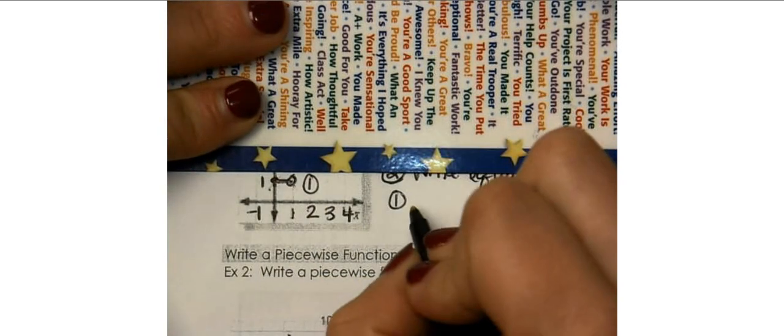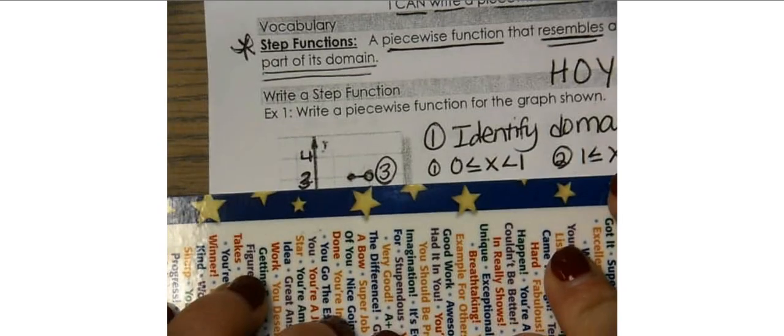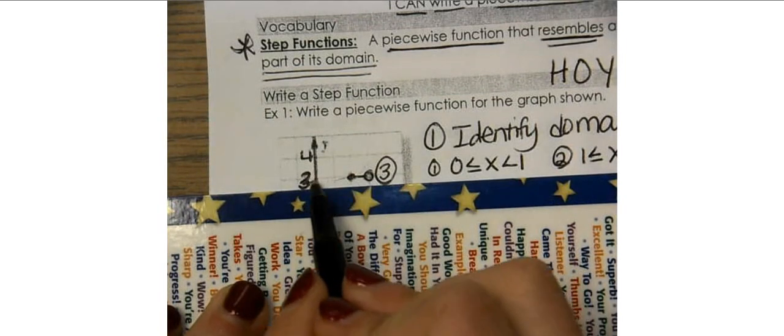So looking at my first piece, what value is being touched? Well, right here, it's at 1. So I'm going to write y equals 1. For number 2, my flat line is at 2. Y equals 2. This is a piece of the line y equals 2. And finally, our third piece, this is a part of the line y equals 3.